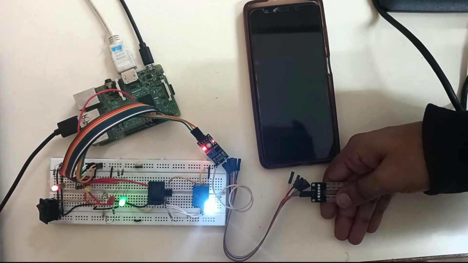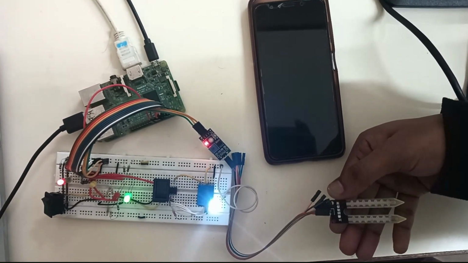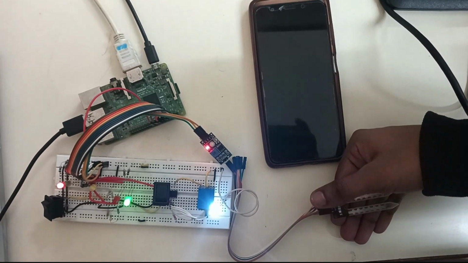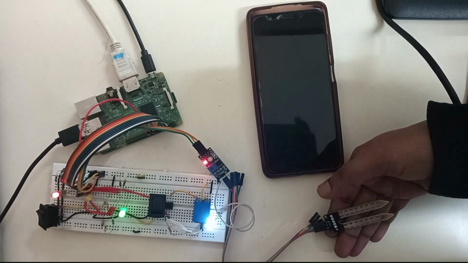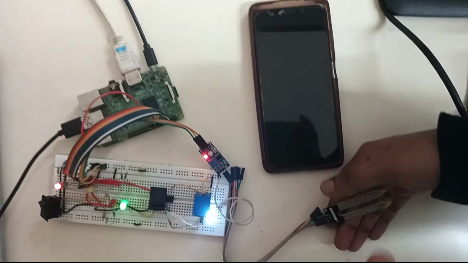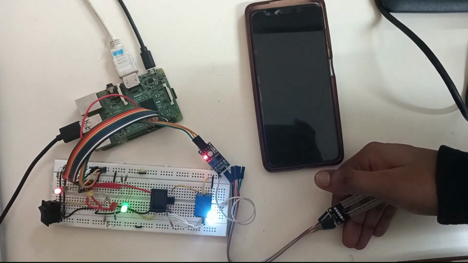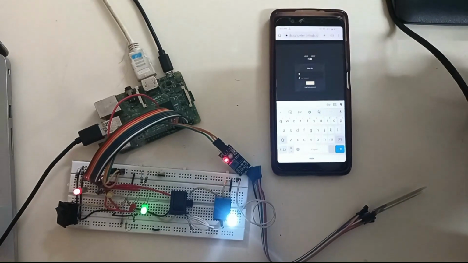To extract the sensor data, we use the soil moisture sensor. In order to test this device, we are fixing the device in a state where the field is in a dry state, that is, it requires irrigation.